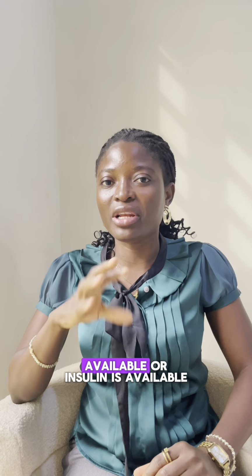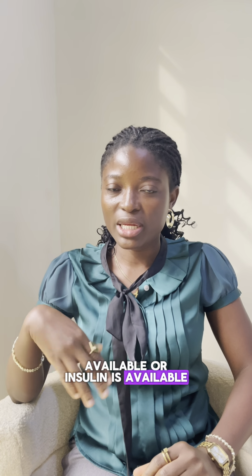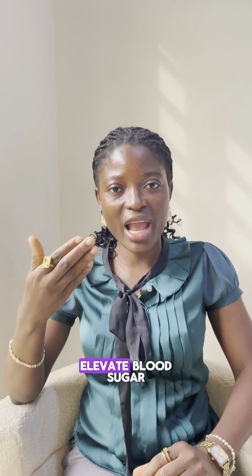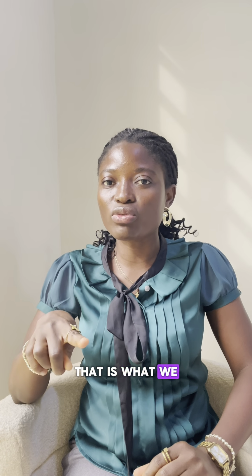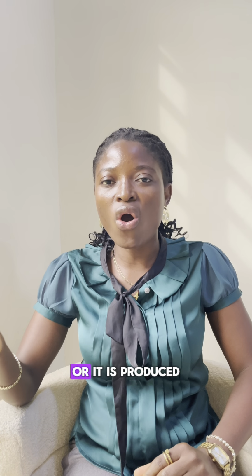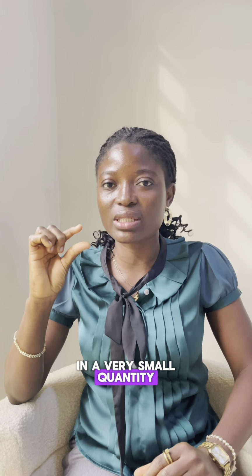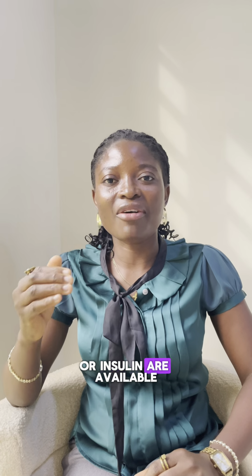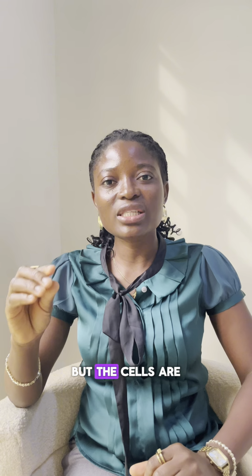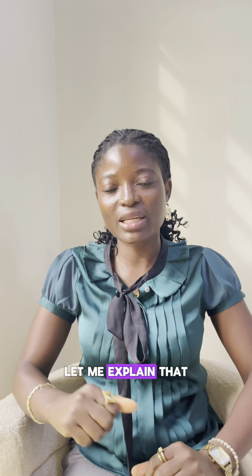If insulin is not available, or insulin is available but the cells are not responding to insulin, the glucose will remain in the blood, and then it will elevate blood sugar. That is what we see as diabetes. Two things might happen. One, insulin might not be produced at all, or it is produced in a very small quantity that cannot work effectively. Or insulin is available and being produced, but the cells are not responding to it. Let me explain that part.